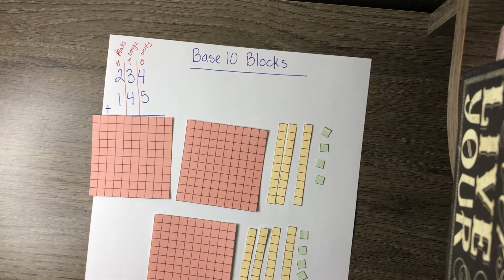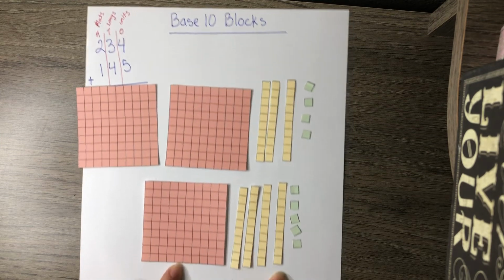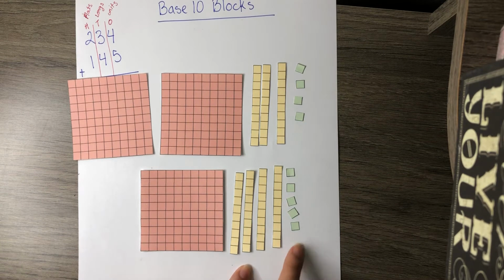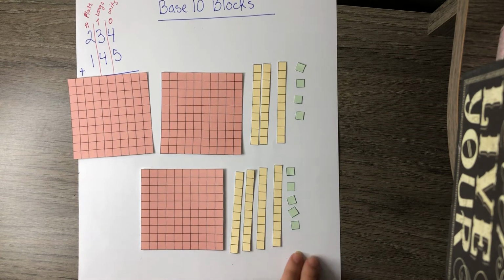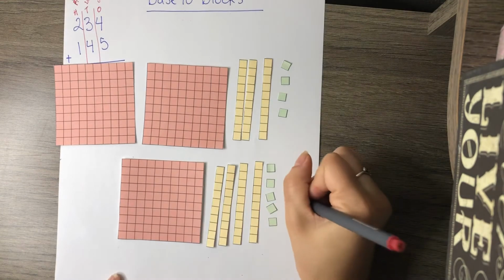So here's our number. Remember, this is 100. So 100, then 4 longs equals 40. 140, and then 5 units, 145. That's our number. So let's write down our numbers. So 145 and 234. So we don't forget.